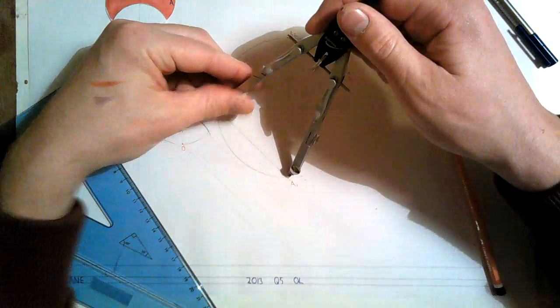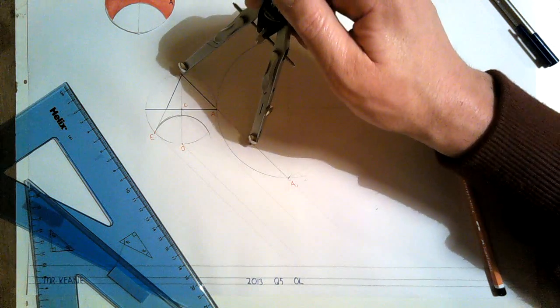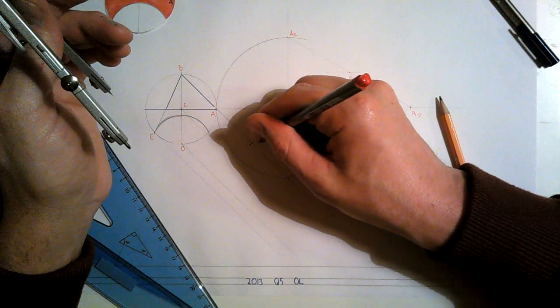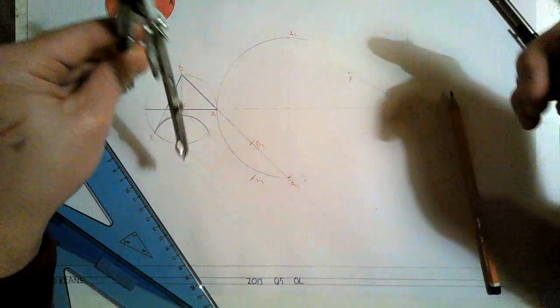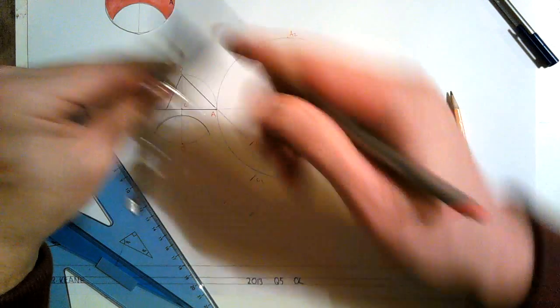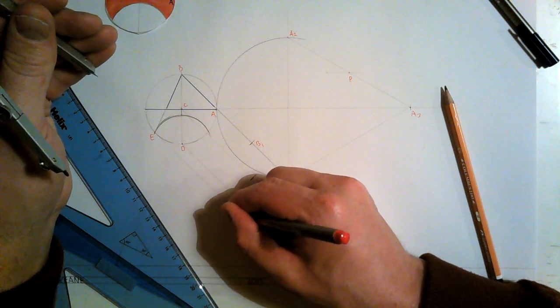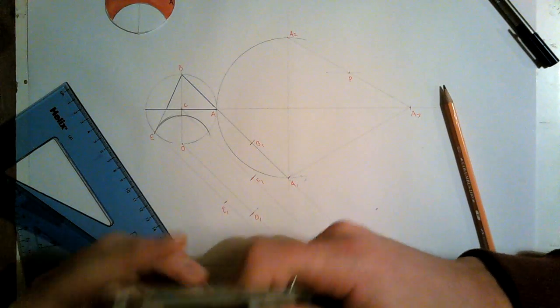Okay, so I think the compass is set at that distance from A to A1. Now let's go find B. On to B, we'll find B1, which is here. I'll label as I go. B1, C, now C1, D and E, D1, E1. Okay, so I have my points down here, and so we'll go back, set our compass at 30 again.